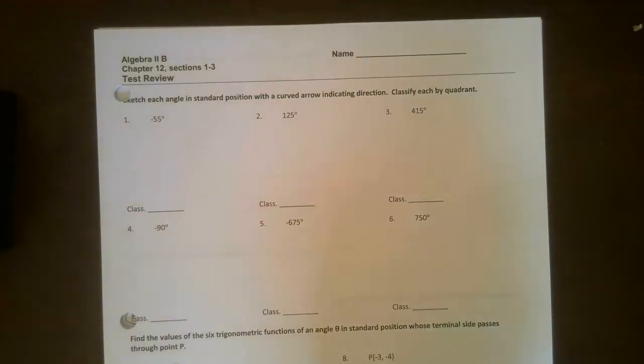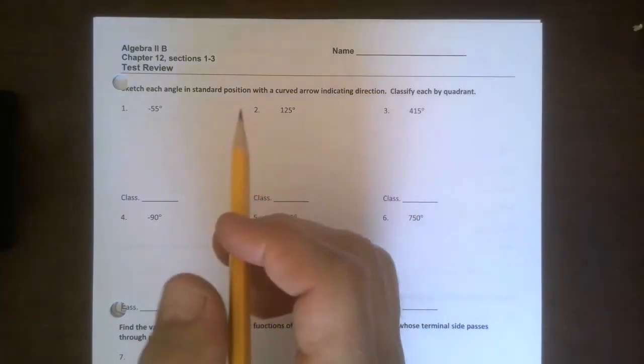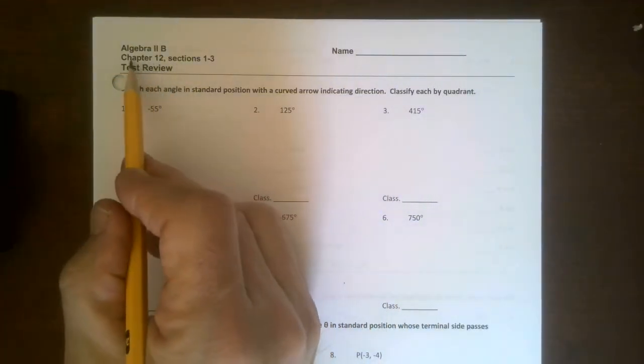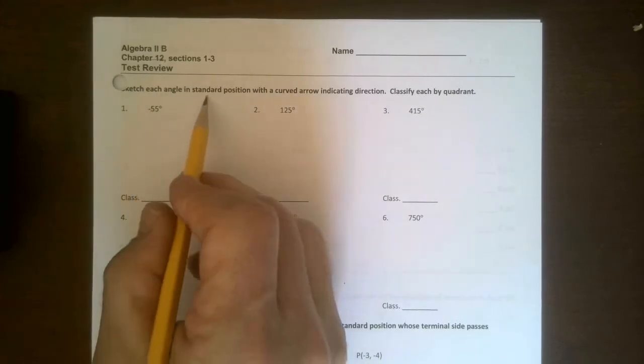Well, if you guys can survive this last test, then you've made it. So congratulations. Maybe a little premature, but finally, Chapter 12, Test Review. This says sketch each angle in standard position.